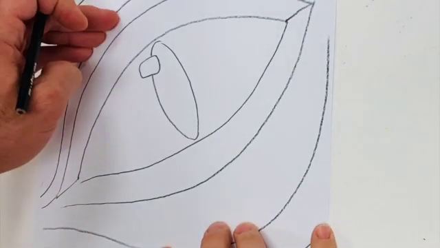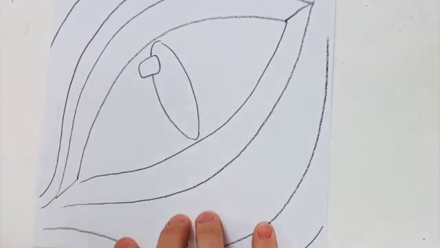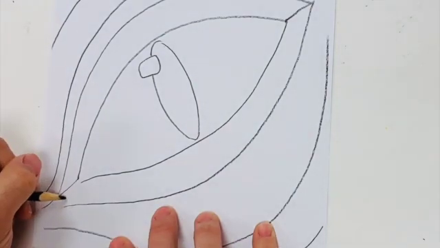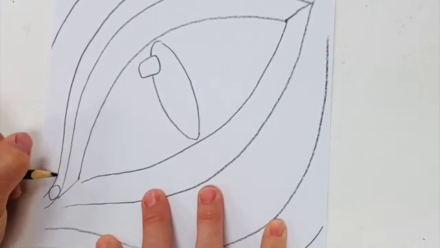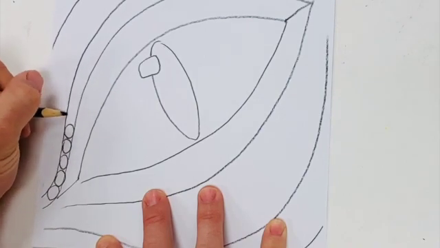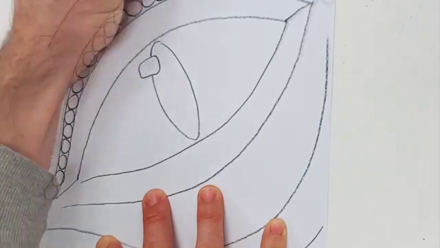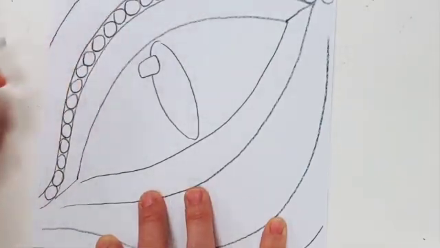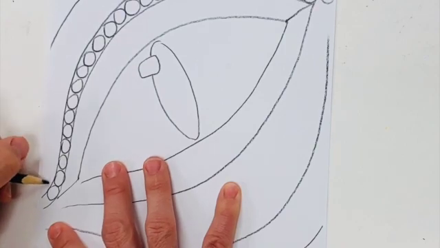I'm going to create some different types of scales in each section. So you can create scales that use repetitive shapes or lines. For example, maybe in this small area, I'll just draw circles over and over again. Maybe in the line above it, I'll create some lines that repeat.